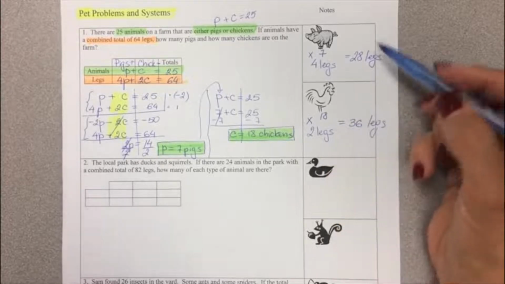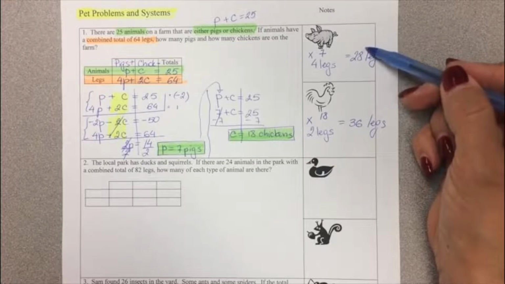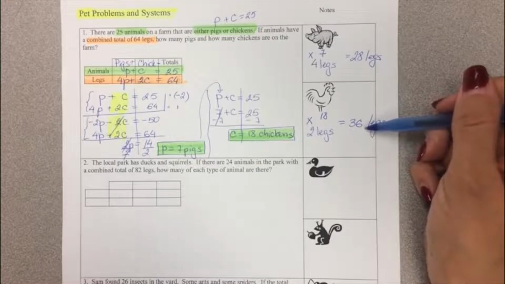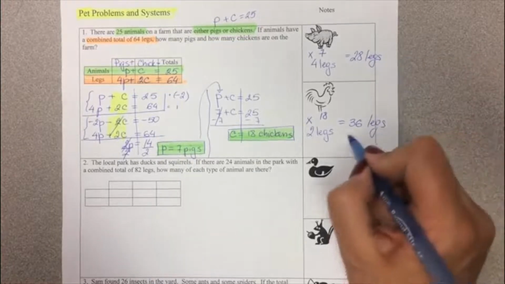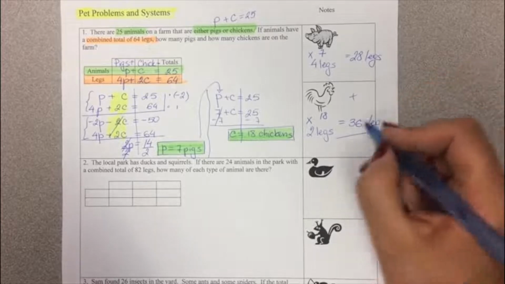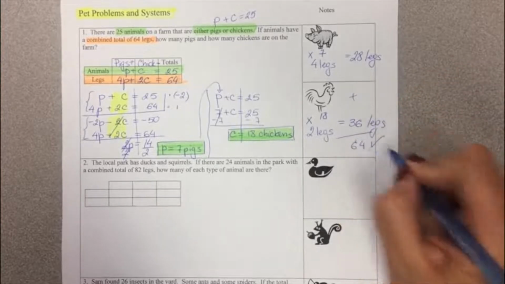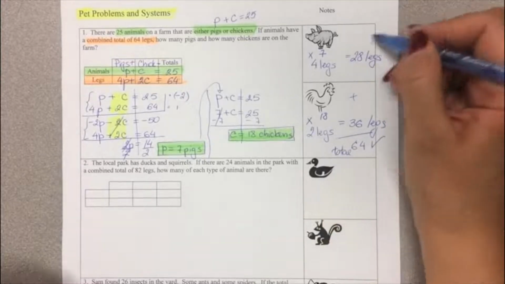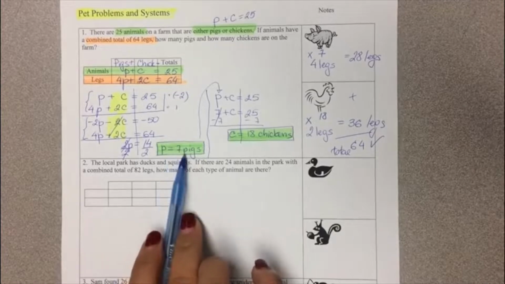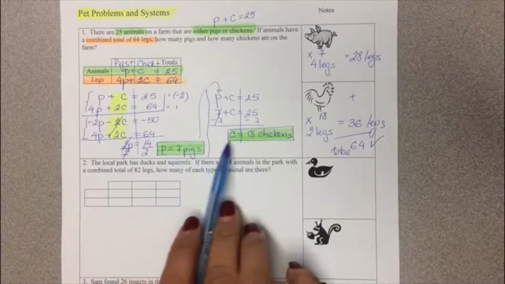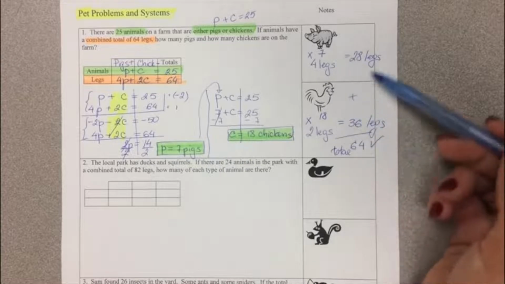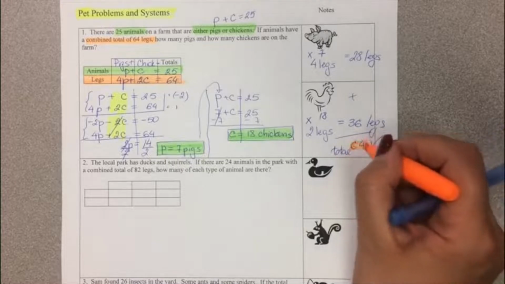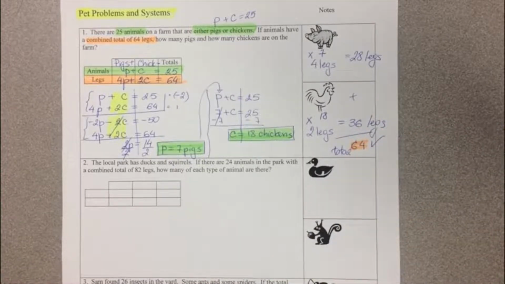36 legs. If you add the total number of legs, 28 for pigs and 36 for chickens, 28 plus 36 will be 64 total. And that works. If we found our number of pigs and chickens correctly, then multiplied by their number of legs and added together, it will be our combined total. And that's when you check your solution to make sure it works.